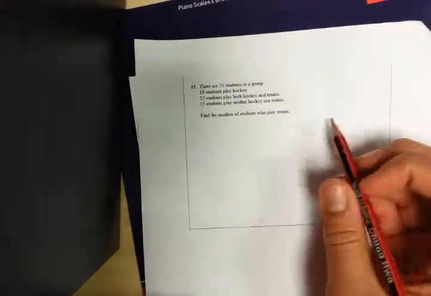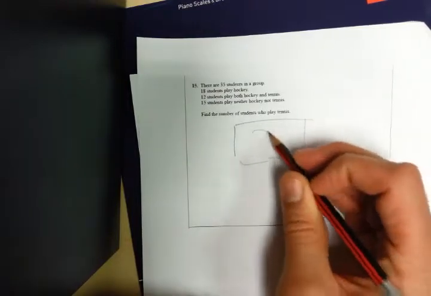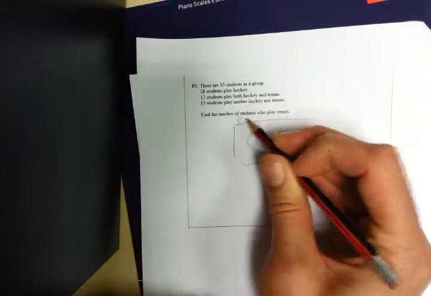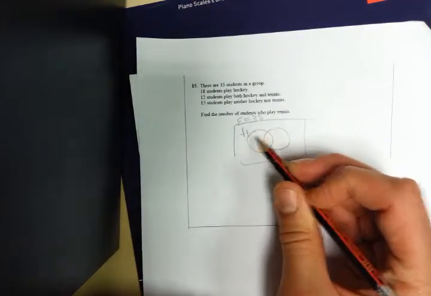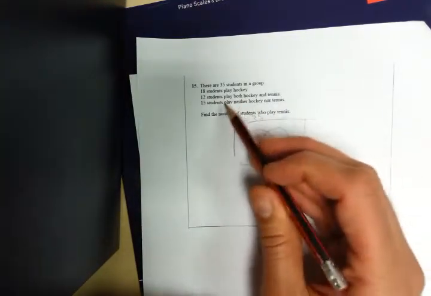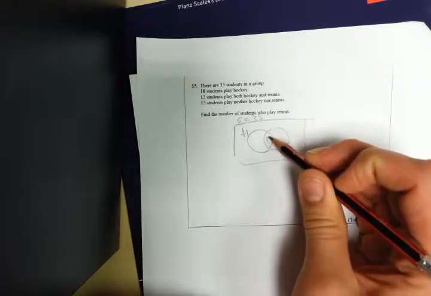Here we go, everyone's favourite. 35 students in the group, 18 play hockey, and then the rest adds up to more than 35, and it's really confusing how it all adds together. So we know the total is 35. 18 play hockey, that's the total of this bit and this bit. 12 play both hockey and tennis, so that makes our life easier.